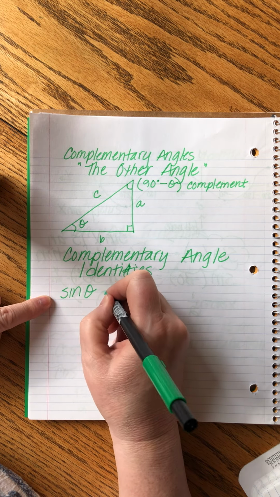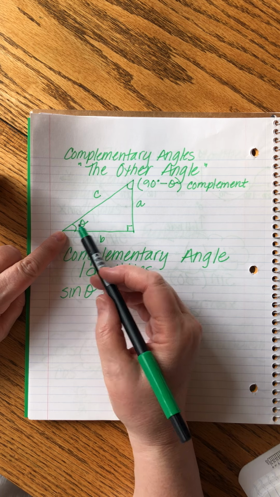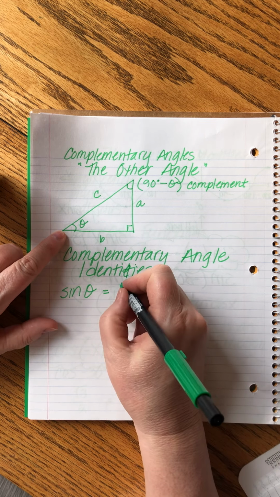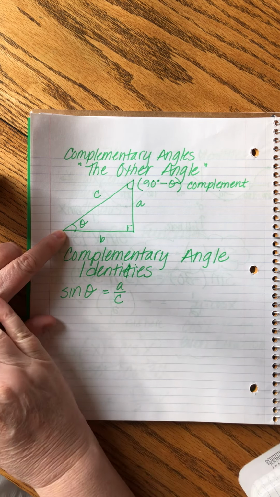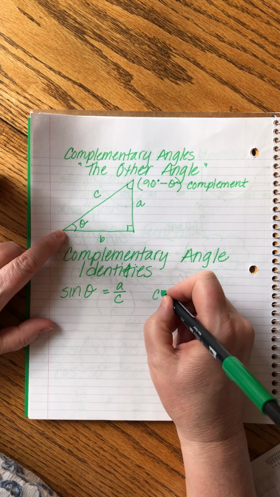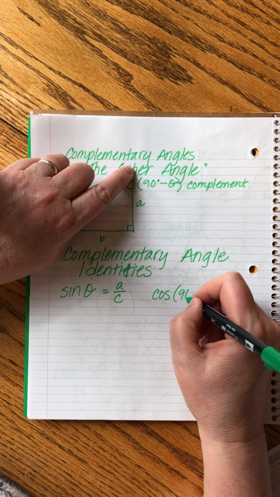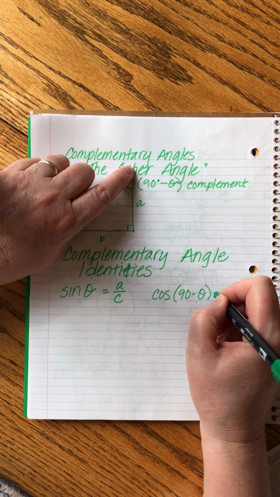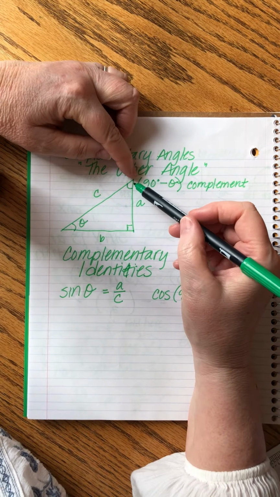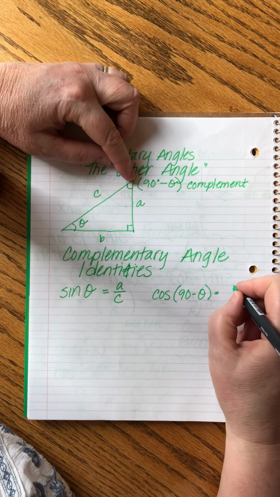The sine of theta, we know, we're here. Sine is opposite over hypotenuse. That's A over C, right? Partnered with that, the cosine of the other angle. So now we're up here. Cosine is adjacent over hypotenuse.